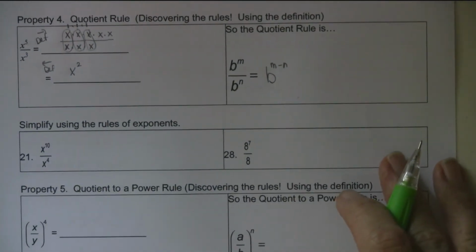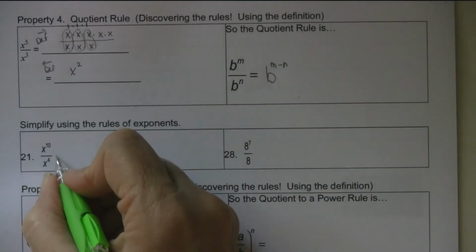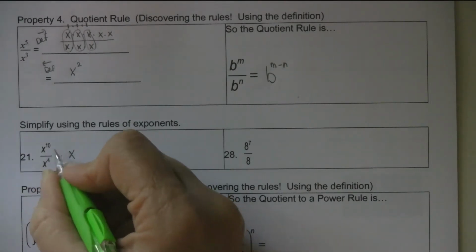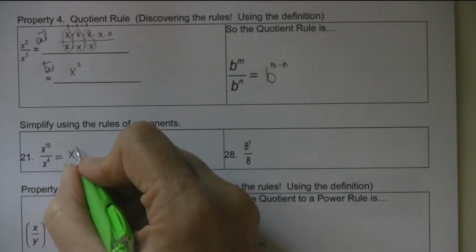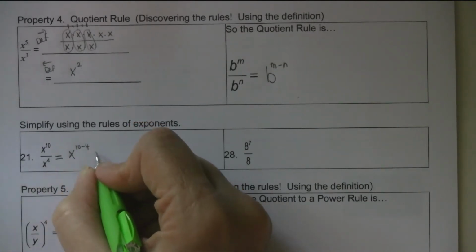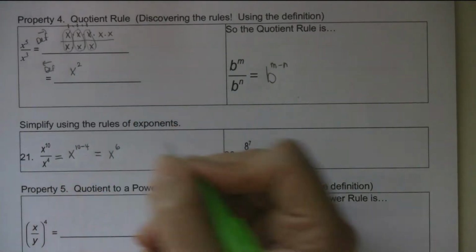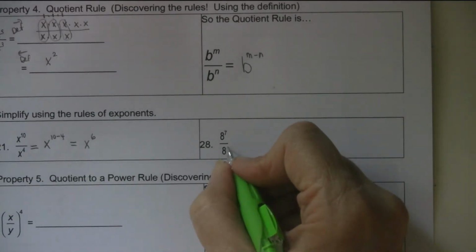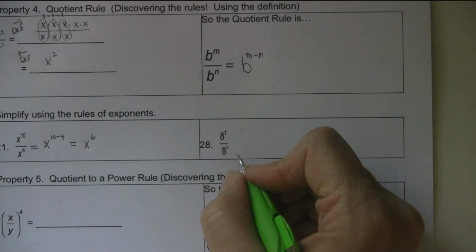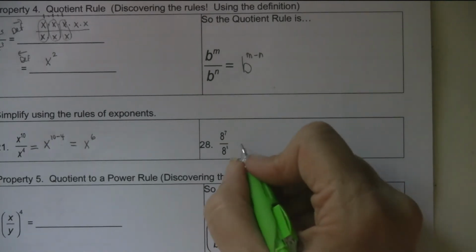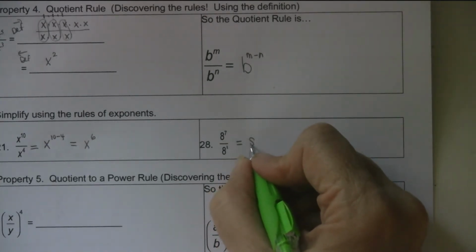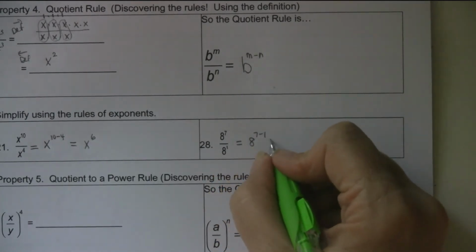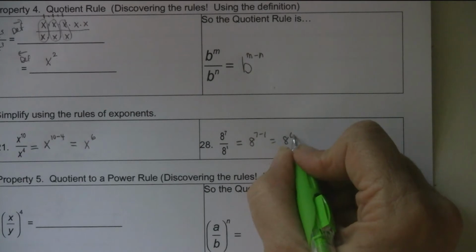So on problem 21 out of your textbook, we have x in the numerator and x in the denominator, and so we would subtract. The quotient rule applies. 10 take away 4 is 6, x to the 6th. And that's all there is to it. Here there isn't an exponent, but really there is. It's 1, right? And remember what the quotient rule says is you write the base down, which is 8, and you subtract the exponents. 7 take away 1, which is 6. So this is 8 to the 6th.